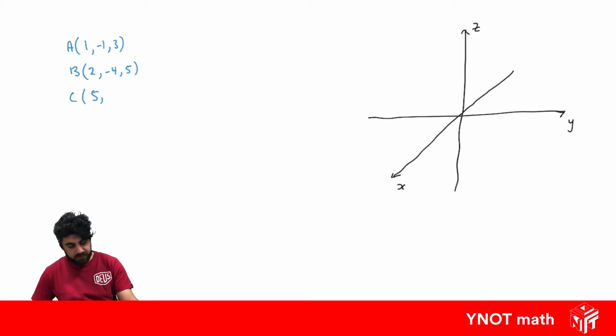is 5, -13, and 11. So we have our X coordinate of 1, Y coordinate -1, and Z coordinate as 3. Should get us about there for point A.